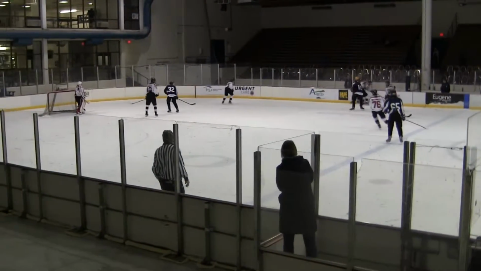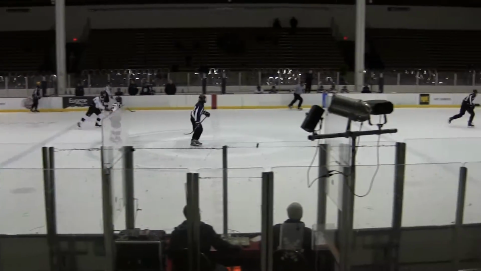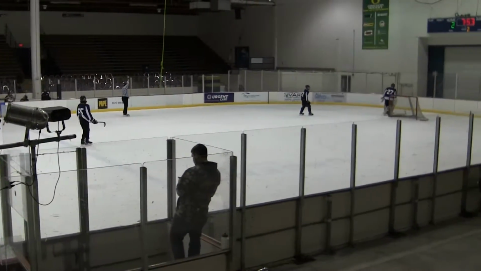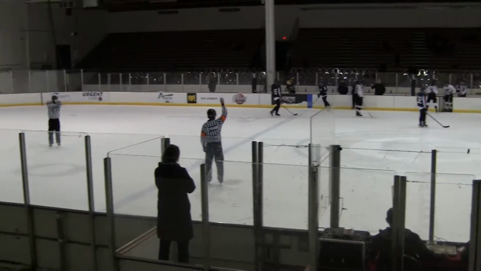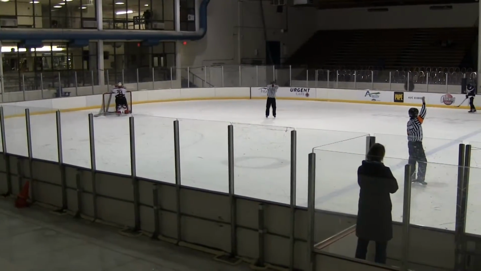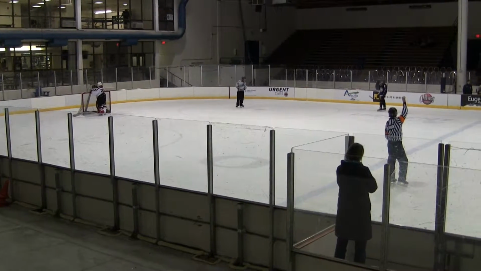Puck's held in at the point. And kicked deep. That'll be icing if it goes. It'll go. 7:53 left. We'll get a face-off in Vancouver's end. Score is tied. Generals 2, Vancouver 1.